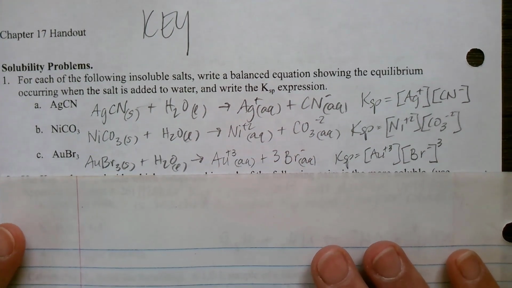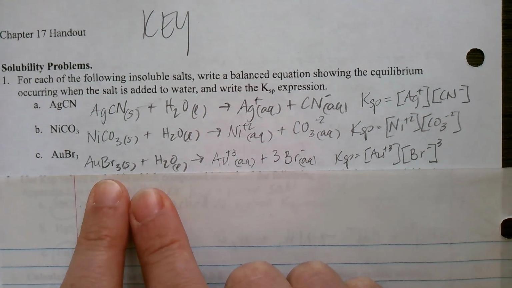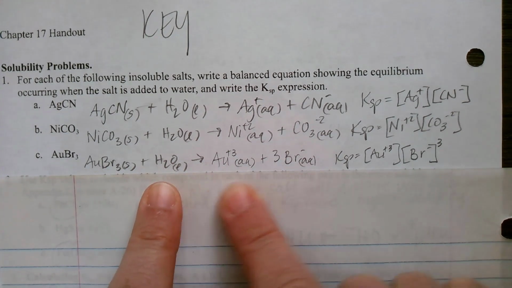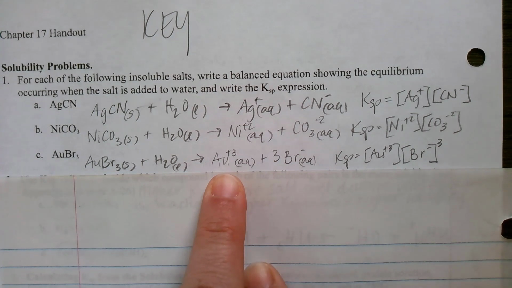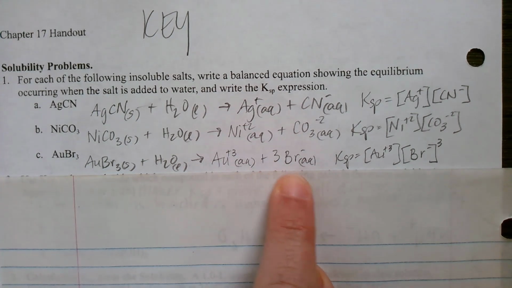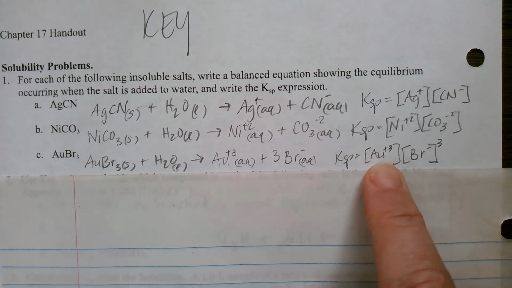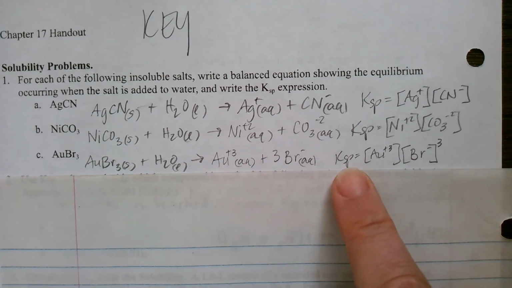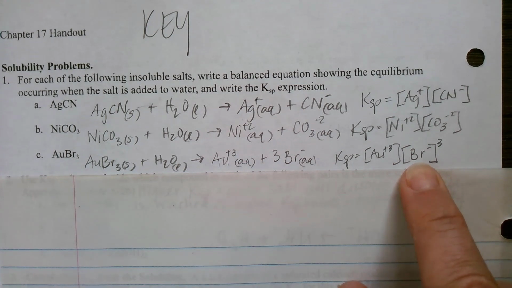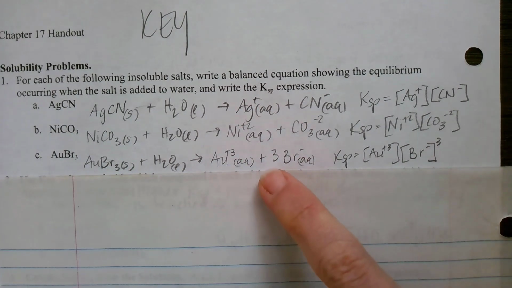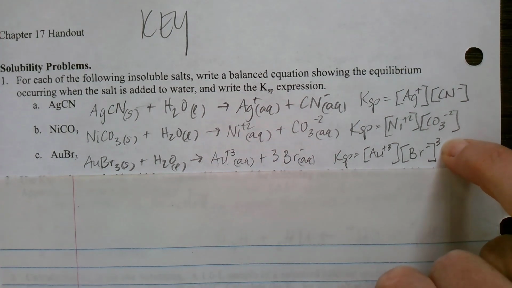And gold bromide, AuBr3, again, plus water, so I'm going to have Au+3 ions plus 3 bromide ions. Br is -1. Look at your periodic table to double check. So my Ksp expression would be the concentration of Au+3 ions times Br minus ions, and that would be to the third power. Again, remember from our previous chapters, that coefficient becomes the exponent.